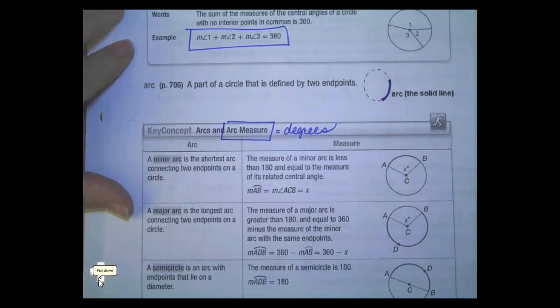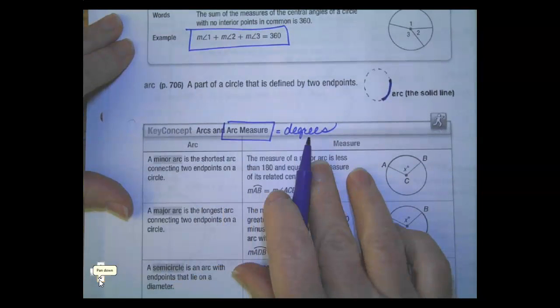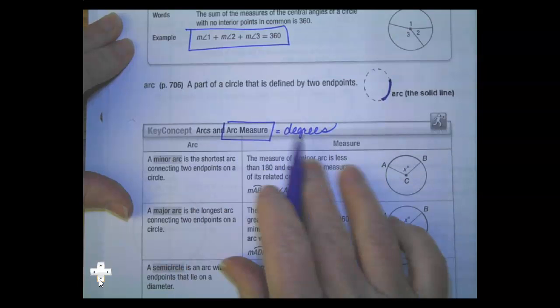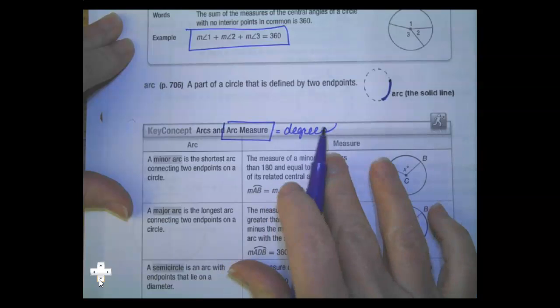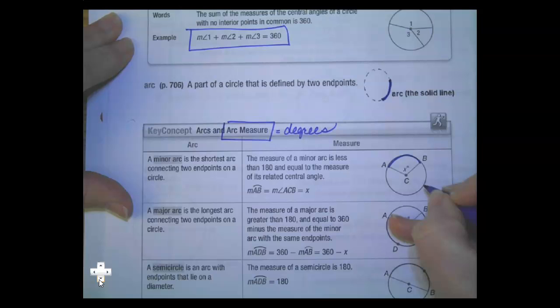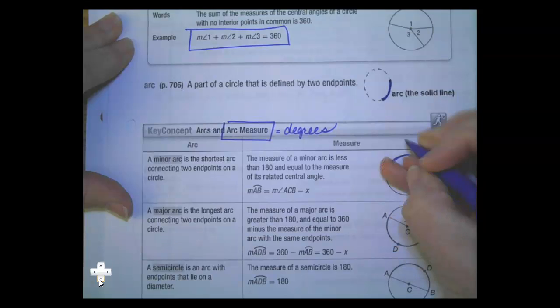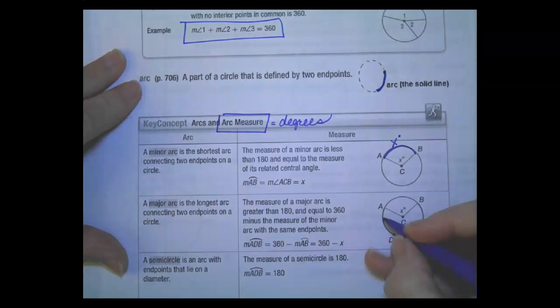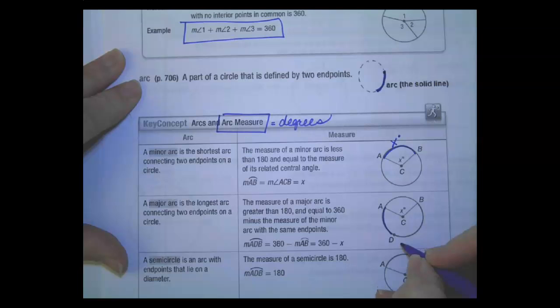Now, this one here, I have arc measures in degrees because I get this confused. So arc measures are in degrees. The minor arc, meaning the smaller arc, is the same degree, so this would also be x degrees. The major arc would be the whole, well, on this one, does it say A, B, D?